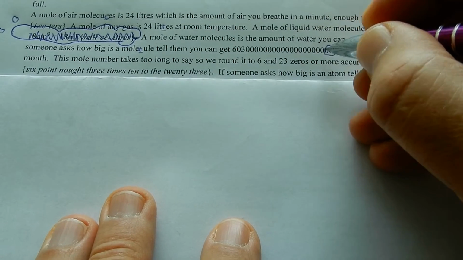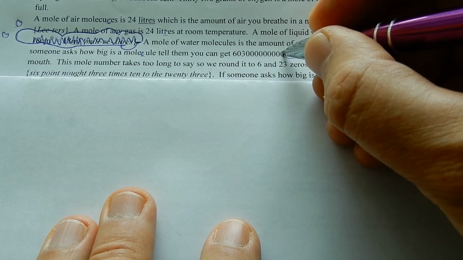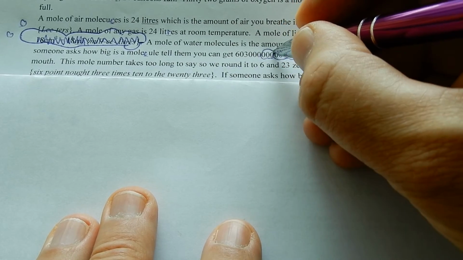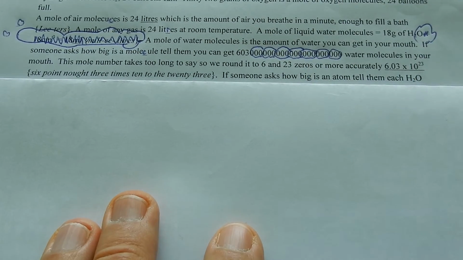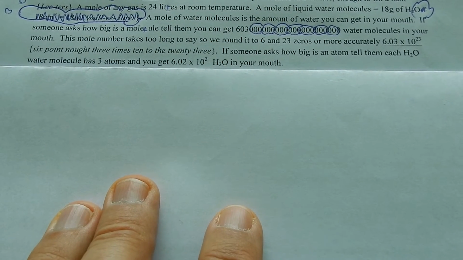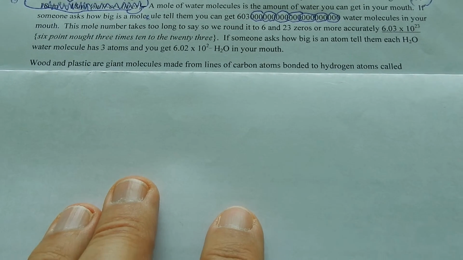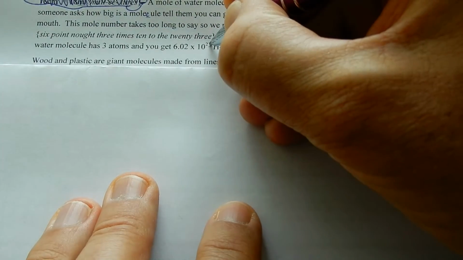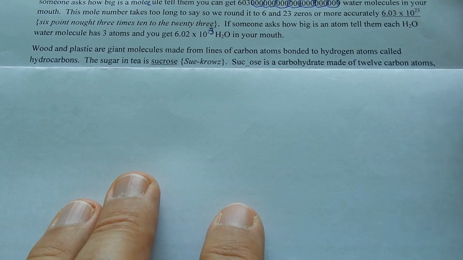Let's make sure this is right. 3, 6, 9, 12, 15, 18, 21, 22, 23, yes. 6.03 times 10 to the 23. If someone asks how big is an atom, tell them each H2O molecule has 3 atoms, and you get 6.02 times 10 to the 23 H2O in your mouth. Yes, you can get 18 grams of water in your mouth.